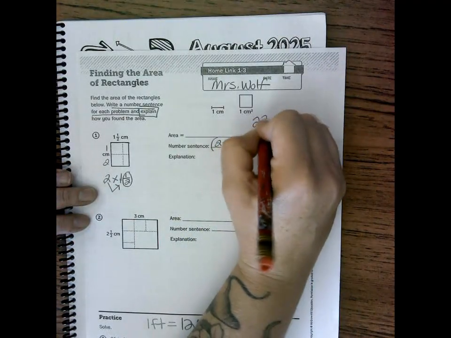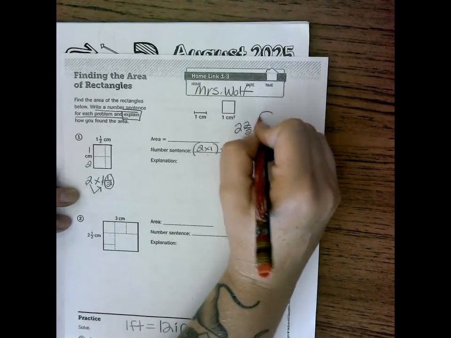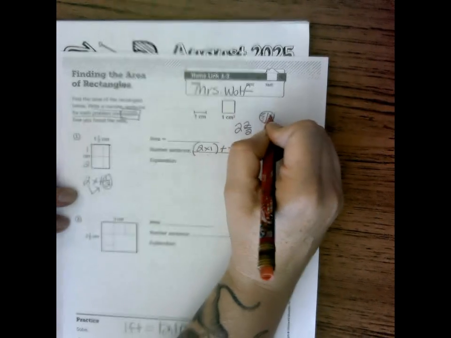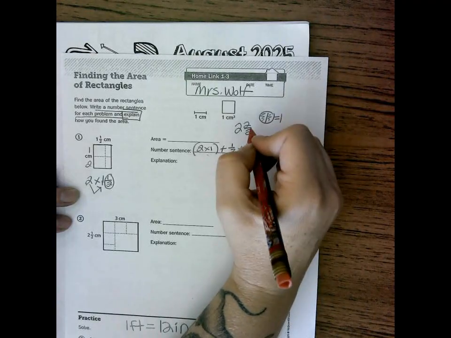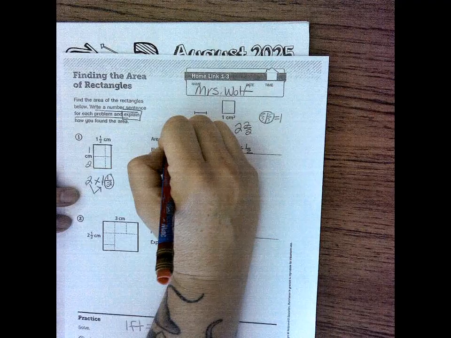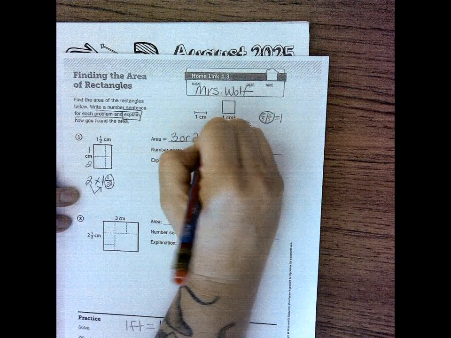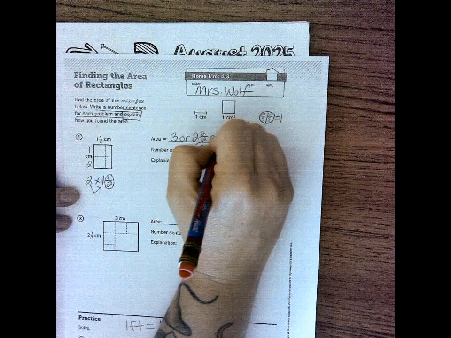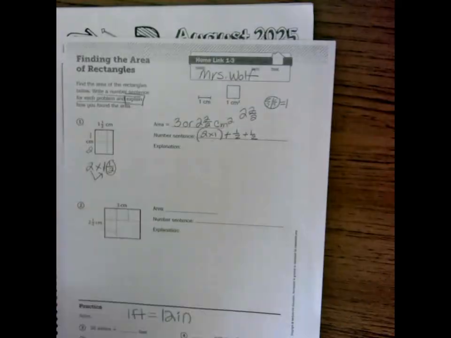2 2/2. And some of us know that if I have a half and another half together, that equals 1. So this would be 3, or I could say 2 2/2. So I'm going to say 3 or 2 2/2 centimeters squared. Now, how could I explain this? You're going to have to explain in your own writing.